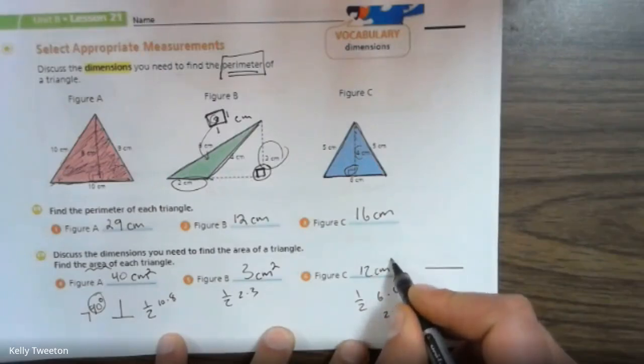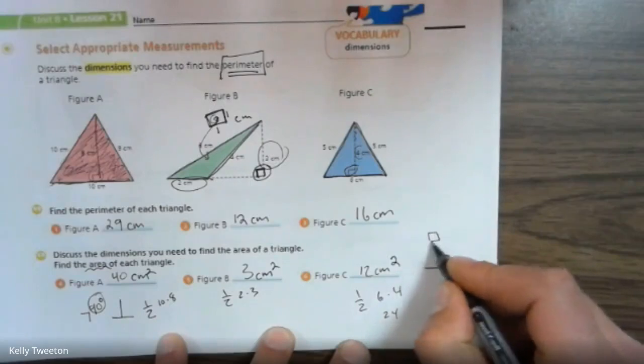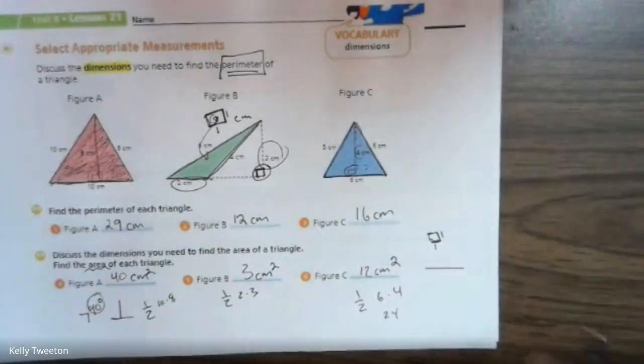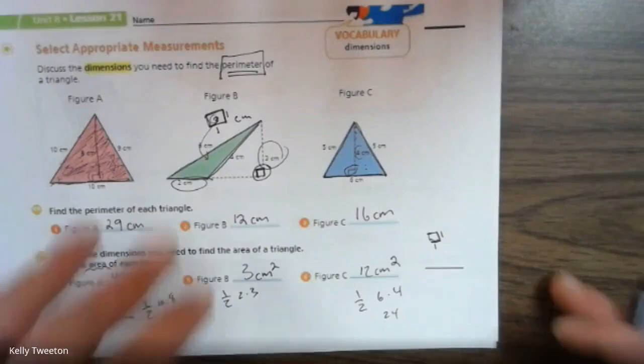Again, what? Squared. Yes, again, we were talking about these little 1 centimeter by 1 centimeter squares, but there's going to be 12 of those inside there. Kind of broken up, obviously, because it's a triangle, but there's 12 of them inside there. Okay, next page. Or for you, it might be the bottom page.